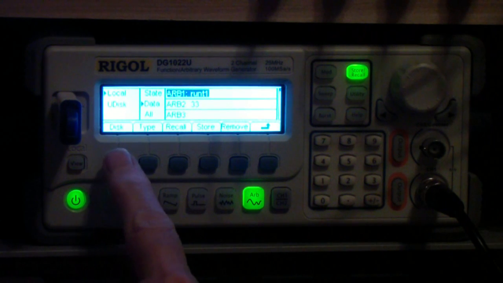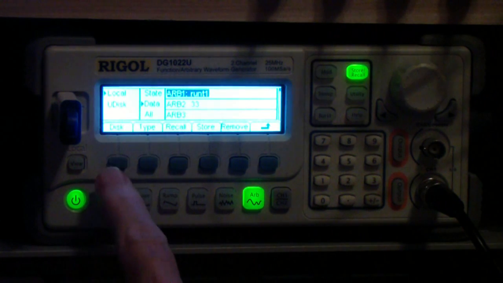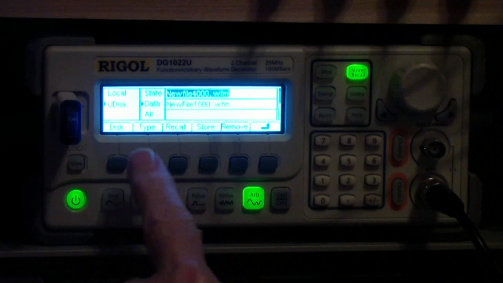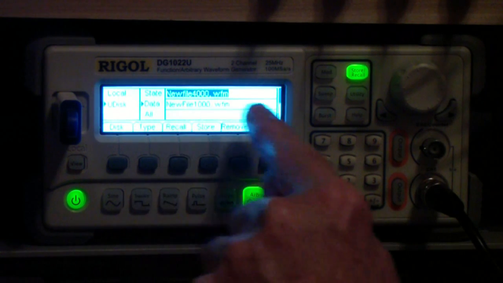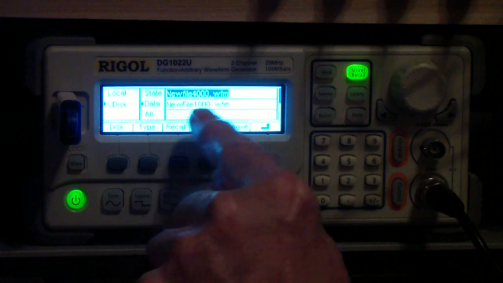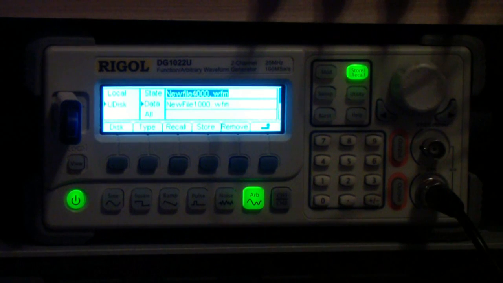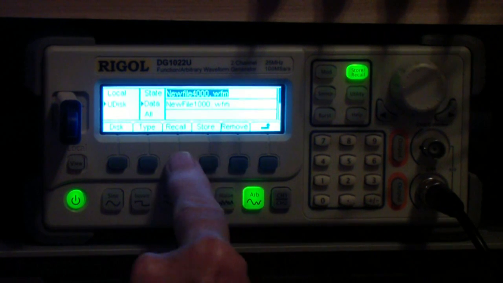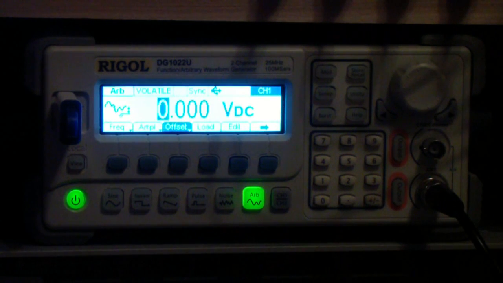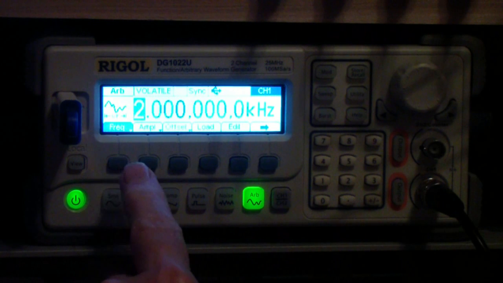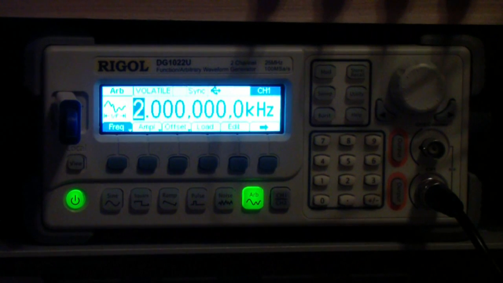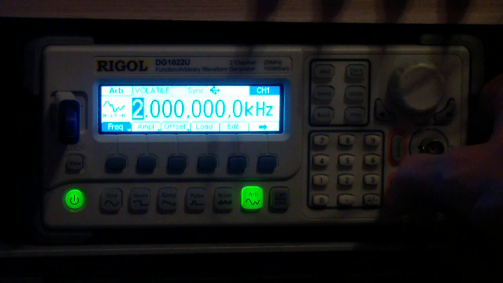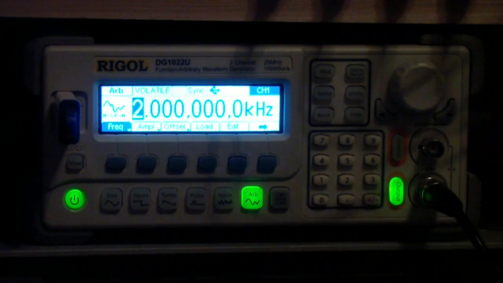So we're going to go to the disk. Notice it says local. We're going to go to the disk, and it says there are two waveforms. One is the new file 4000, the other is the new file 1000. Let's try loading the new file 4000. Press recall. It thinks it has recalled. Now we'll turn on the output, and then we'll go over and look at what it looks like on the scope.